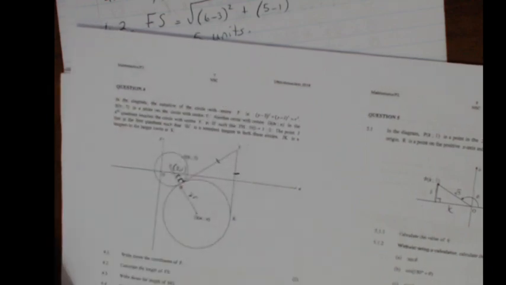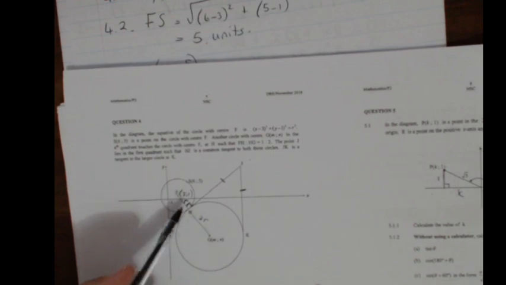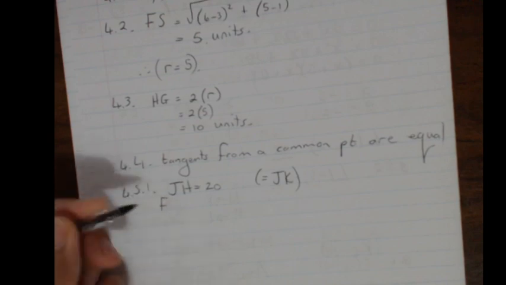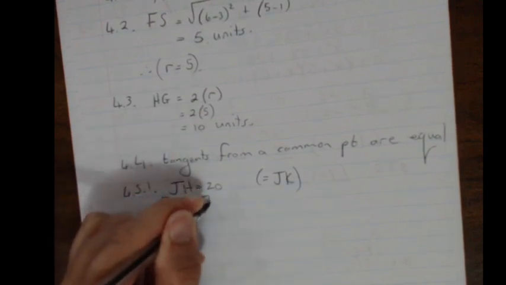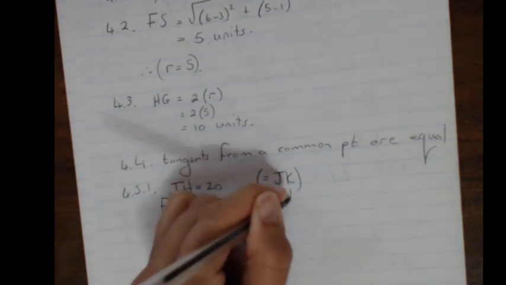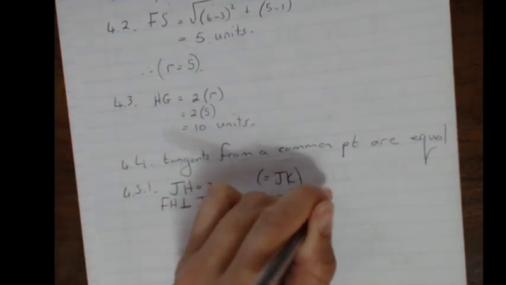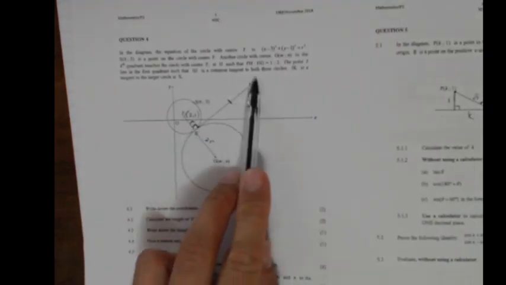I can get FJ by Pythagoras. I must just give reasons here. So I'm going to say FH is perpendicular to JH, because a tangent is perpendicular to a radius. I must first establish this is a 90-degree triangle before I can use Pythagoras.